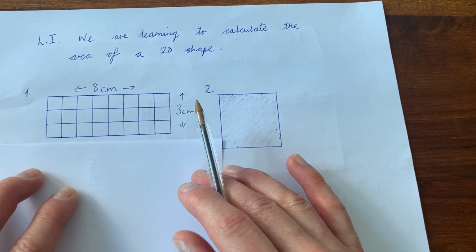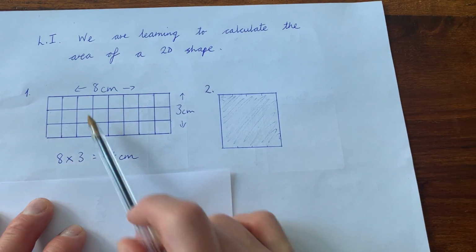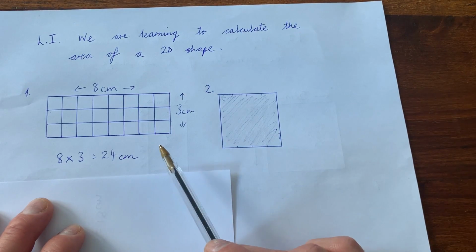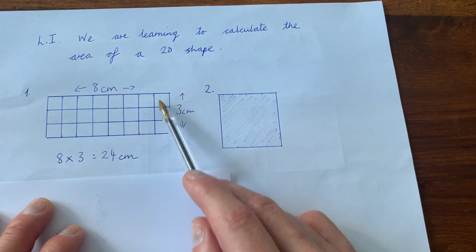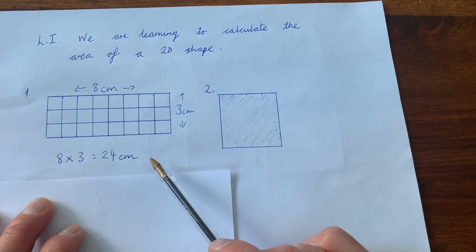An easier way to do it would just be to do 3 times 8, and that's what I've done here. I knew the length of the rectangle, I knew the height of the rectangle, so all I do is multiply the length by the height. So 3 times 8 is 24.